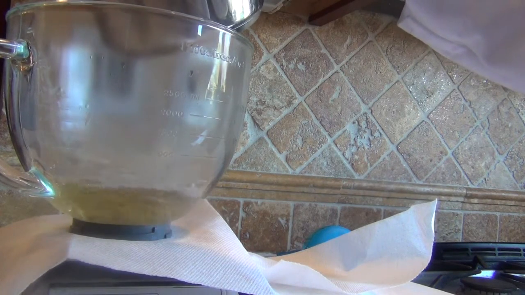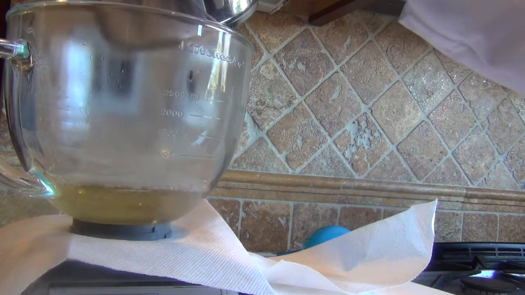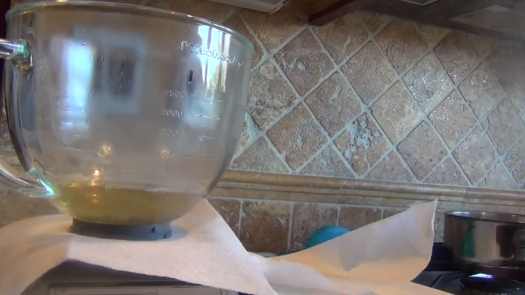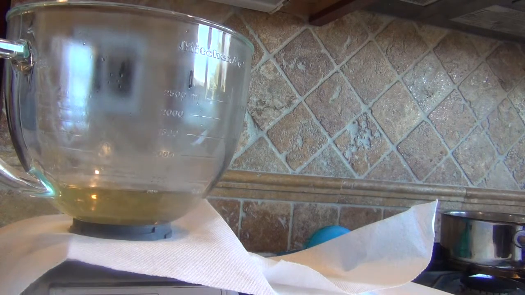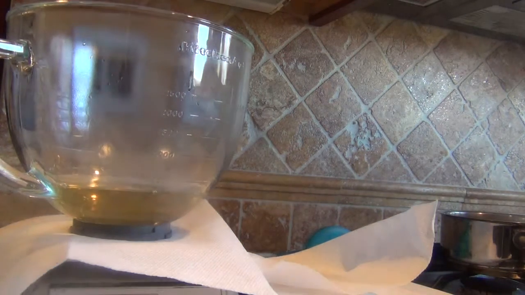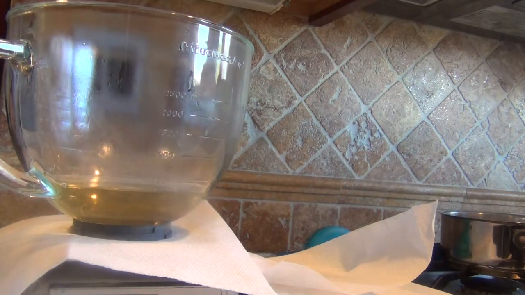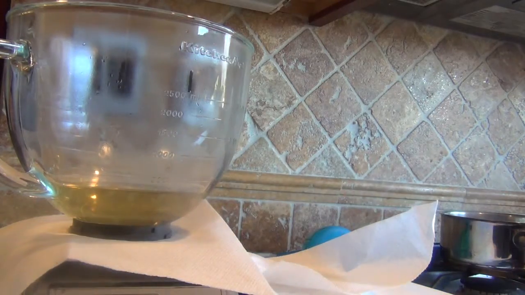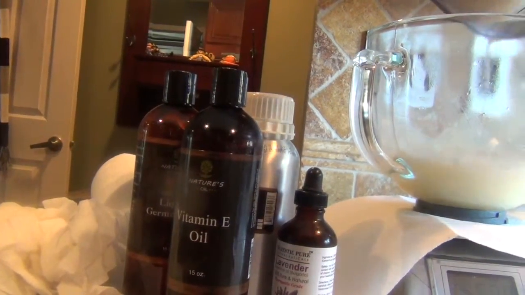I always put much more in than I need because you're going to lose some. This was heating and holding for way over 20 minutes. Okay, so that's 359 grams of aloe vera juice, aloe vera gel, and glycerin. So now I'm going to put my water, my butters and oils and emulsifiers in.